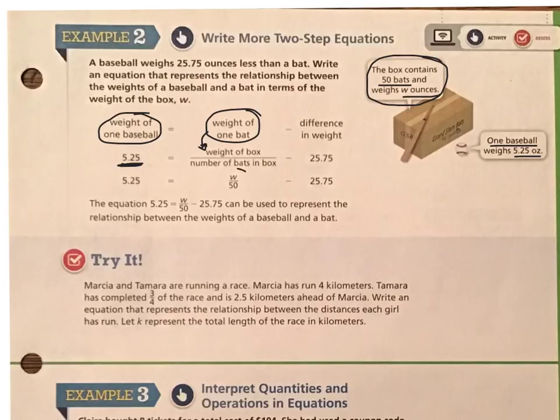So we get W divided by 50 is the actual weight of one of those bats. So once we know the weight of one bat, we can subtract the 25 75 ounces because it tells us that the baseball weighs that much less than the bat. And this equation would tell us the relationship between the baseball bat and the baseball.